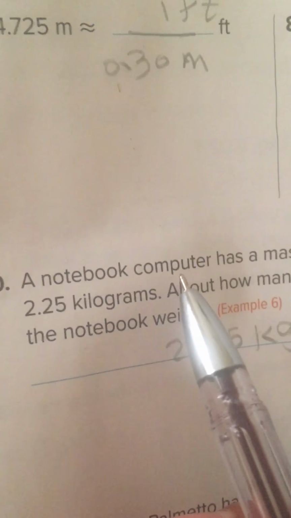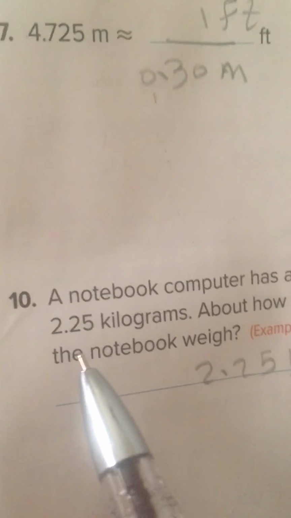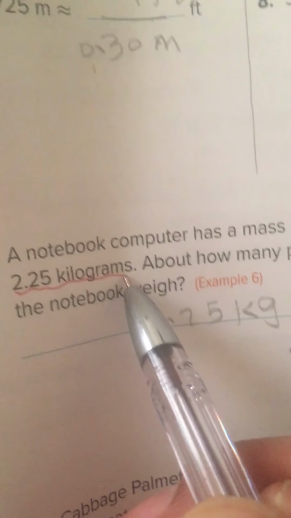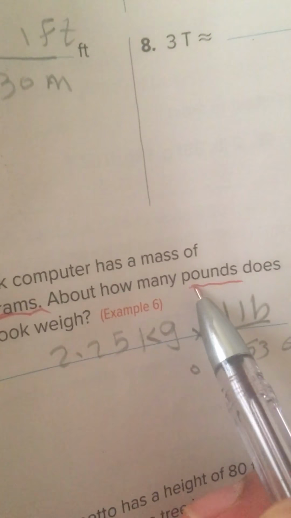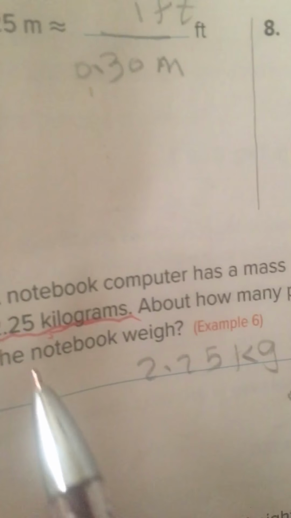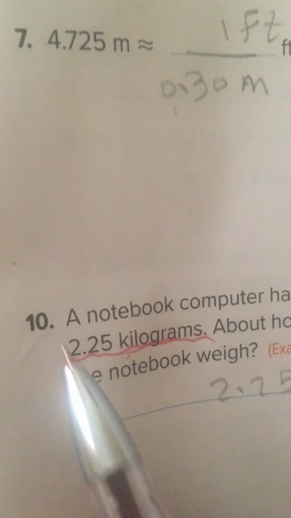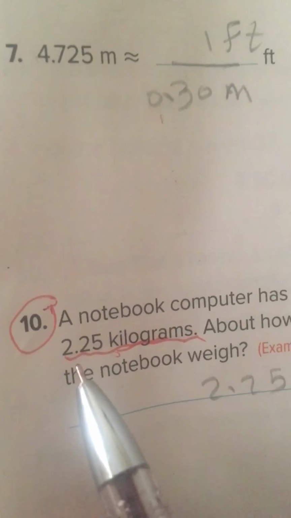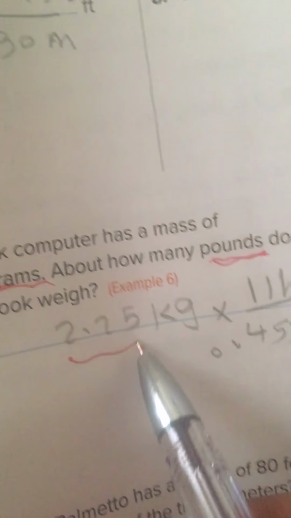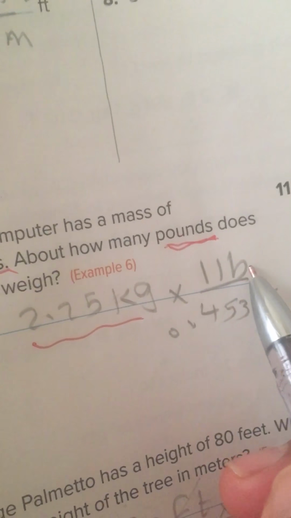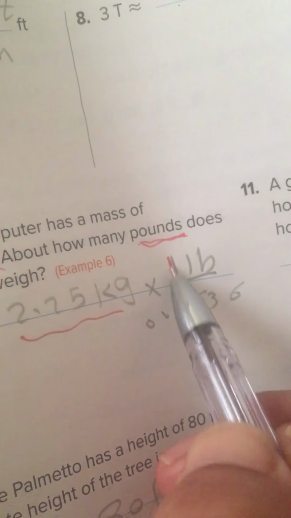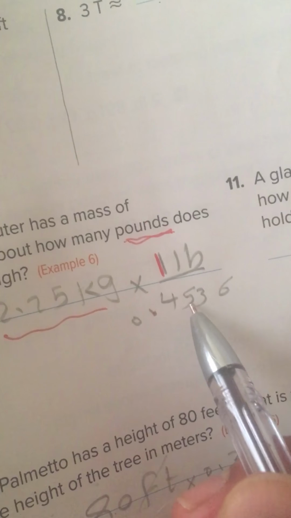A notebook computer has a mass of 2.25 kilograms. I want to change kilograms into pounds. The number is 2.25 kilograms. I want to change into pounds. 1 pound equals 0.4536.